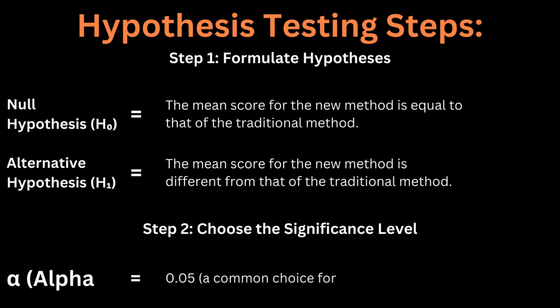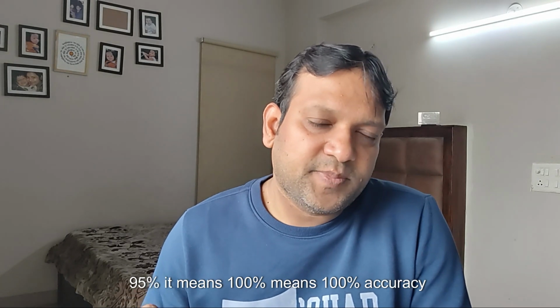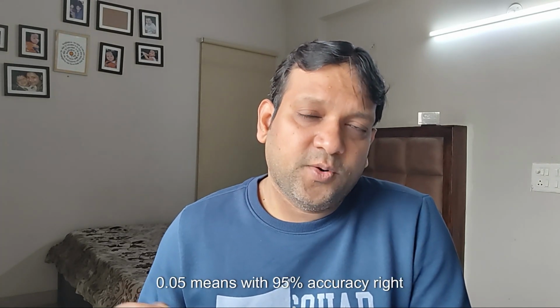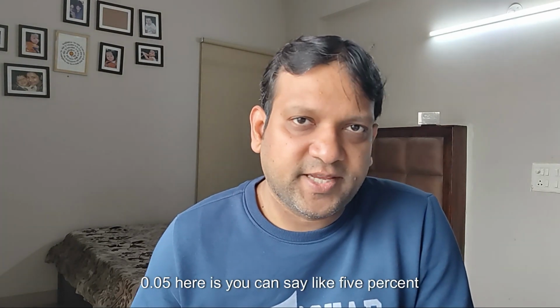Here the alpha, the significance level, is 0.05. 0.05 means 95% confidence, where 100% would mean complete certainty. So 0.05 means we work with 95% confidence. 0.05 here is, you can say, 5%.